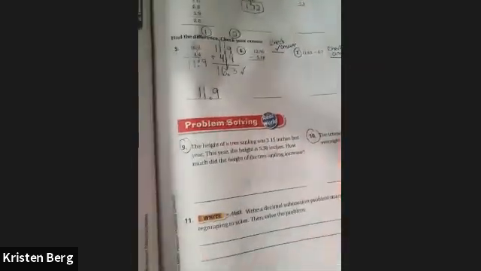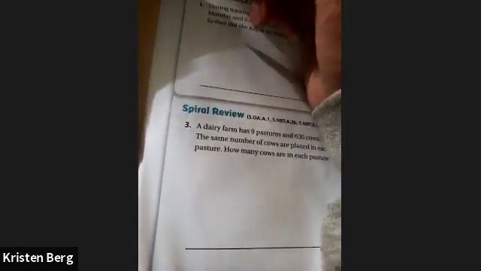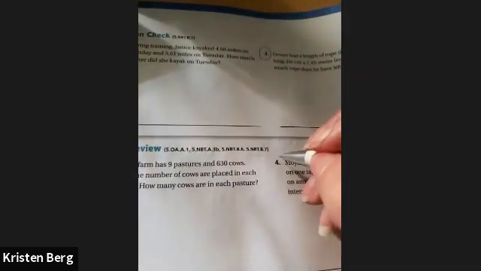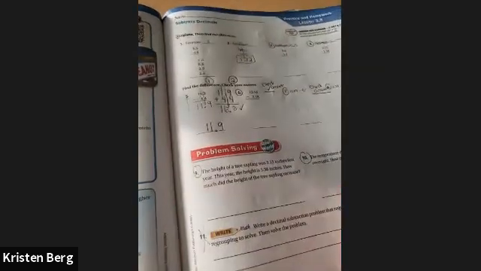All right, and then you are going to do 9 and 10. You're not going to worry about 11. We're going to go to the next page, and you are going to do all 6. And then that is the end of 3-9.